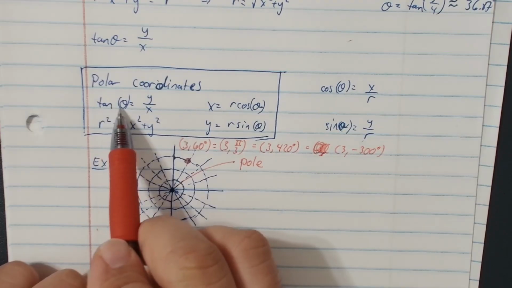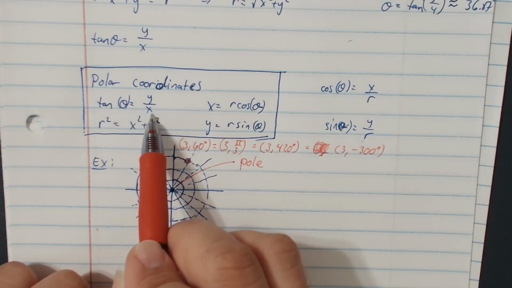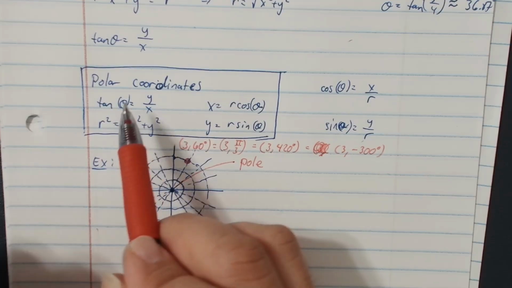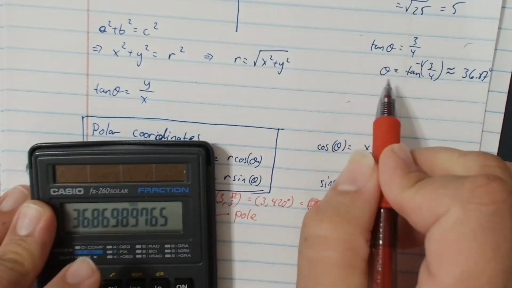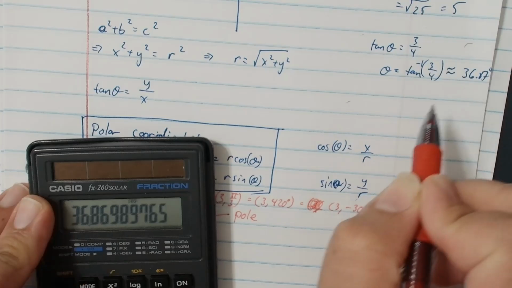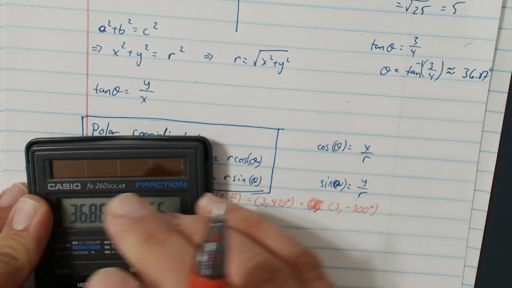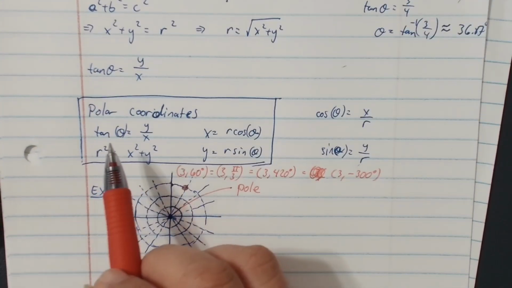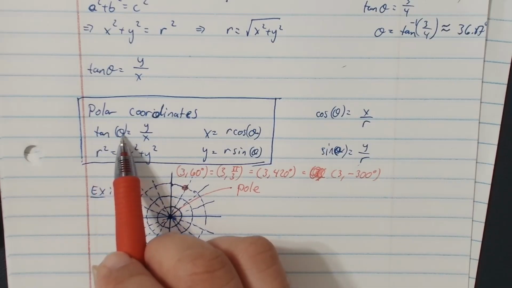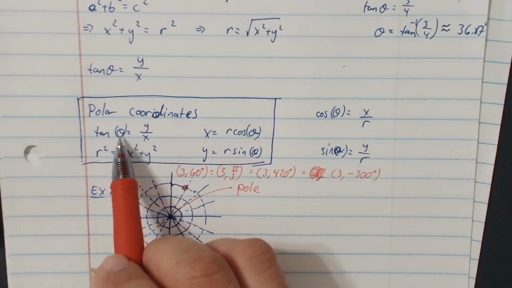So here, that's why we don't write theta is equal to inverse tangent of y over x. Because if we write that, you're going to assume that it's just whatever the calculator tells you. Oh, inverse tangent of 4/3 is equal to 36.87 degrees, and that's it. That's the only answer. But by writing it this way, it serves as a reminder that, oh yeah, tangent of theta is periodic, as we've learned in previous chapters.